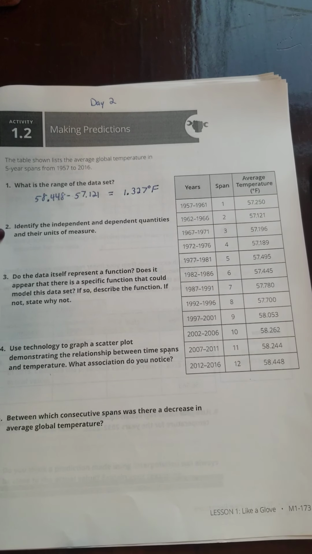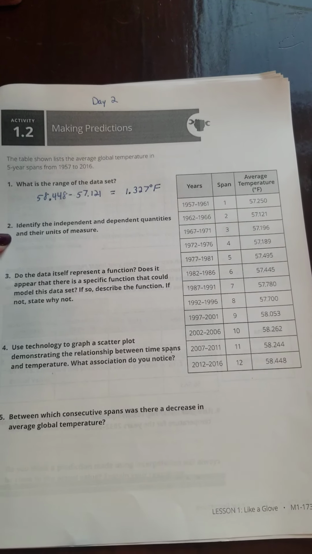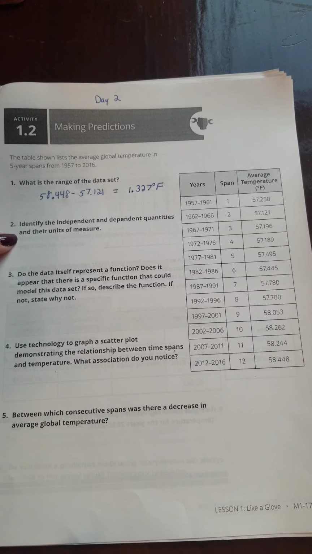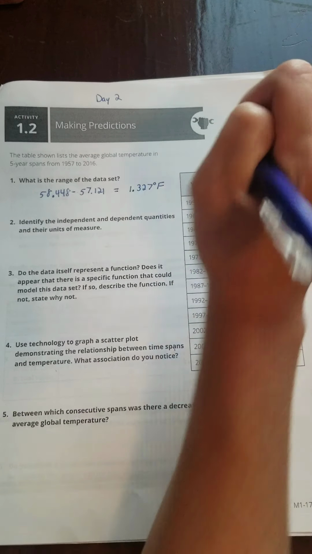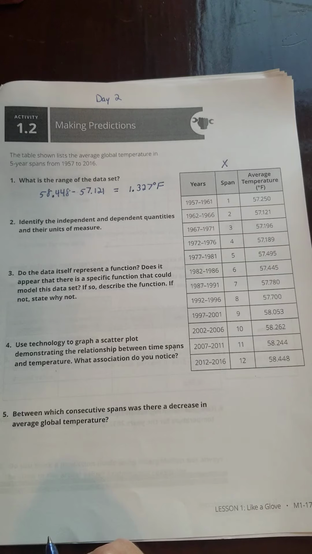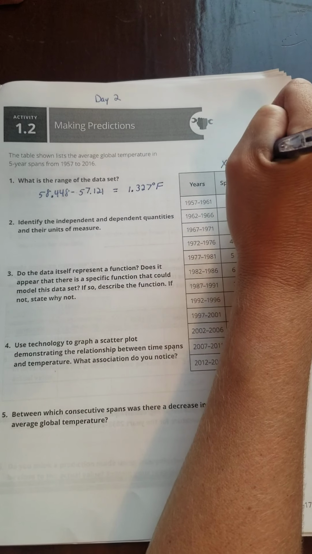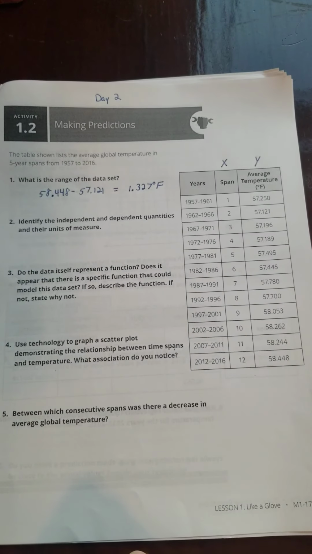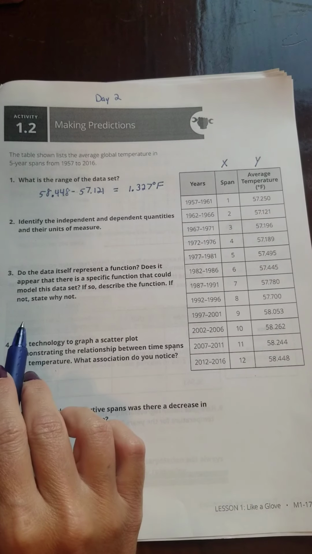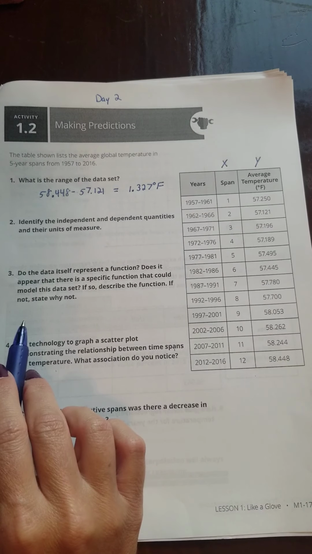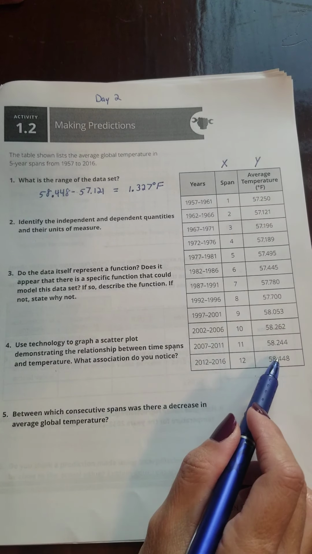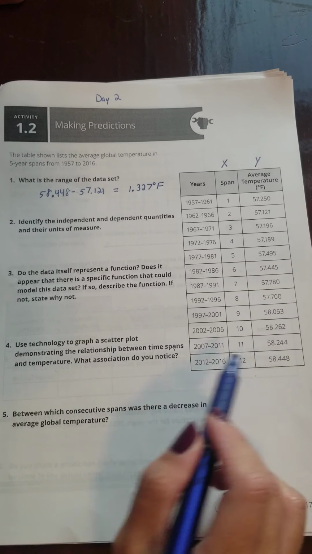Number 2, identify the independent and dependent quantities and their units of measurement. So my independent is the number of year span, and the dependent is my average temperature. The year span, of course, is in years, and then the temperature is in degrees Fahrenheit.